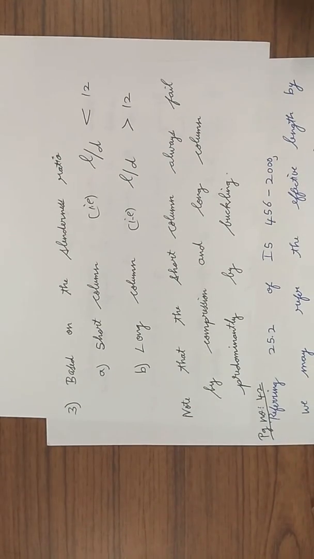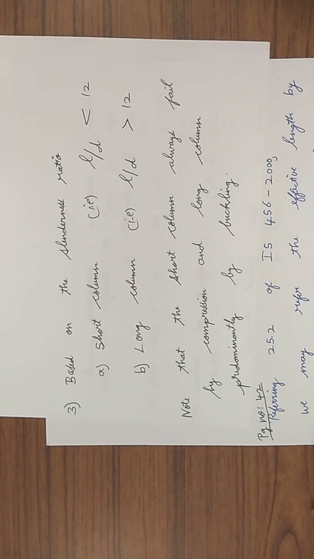And based upon the slenderness ratio, we are going to see the classification of short columns and long columns. Short columns are those where the L by D ratio is less than 12, and short columns will always fail by compression only, whereas long columns are slender columns, in which the L by D ratio is greater than 12 and they always fail by buckling action only.